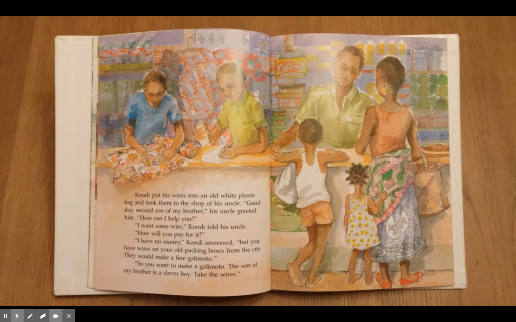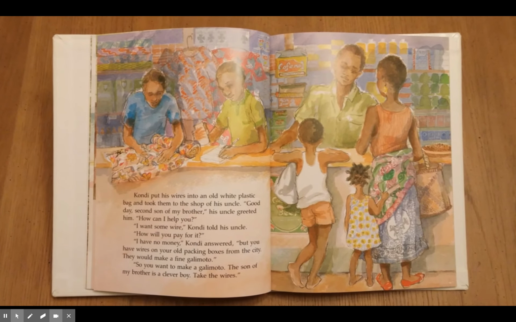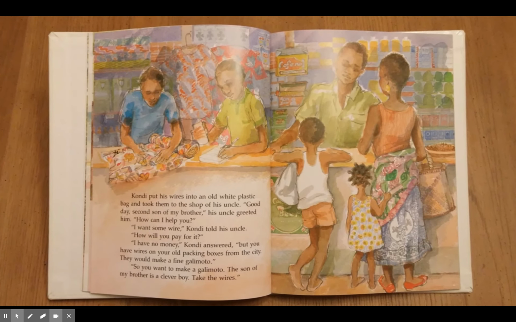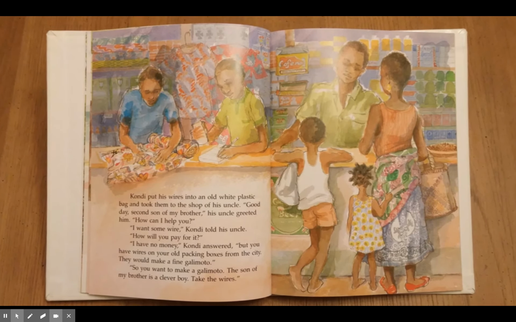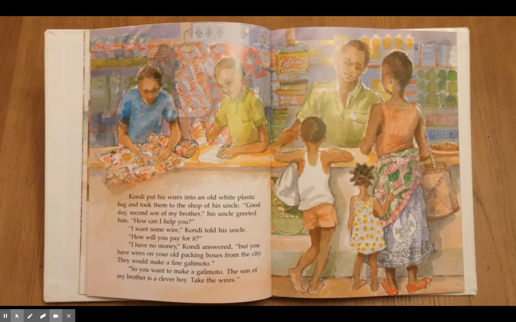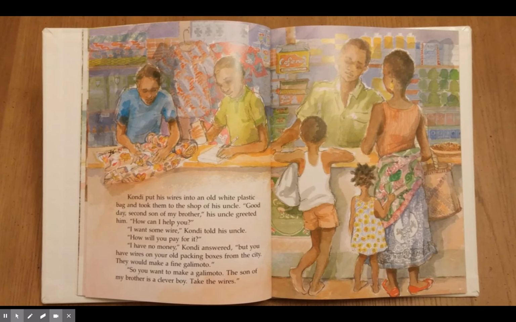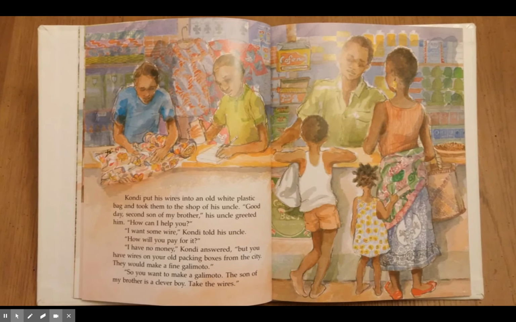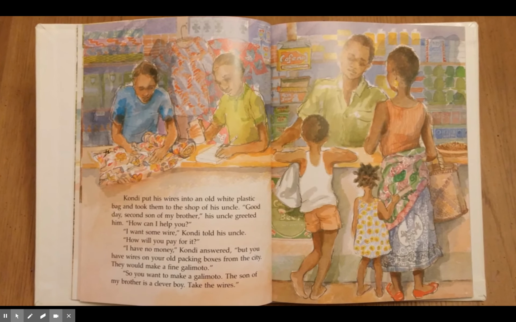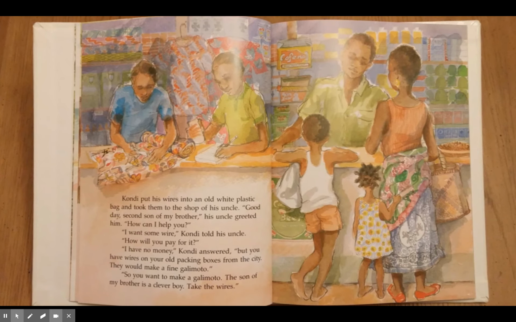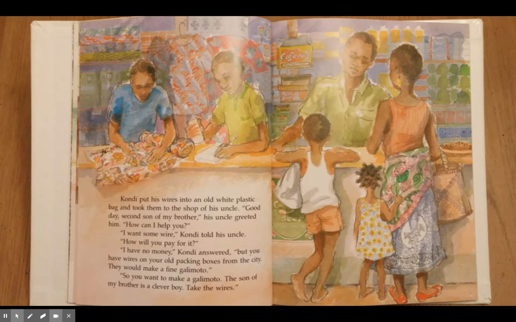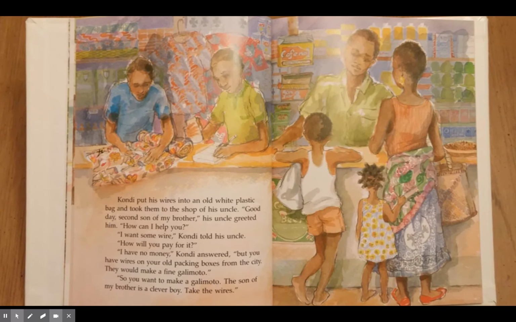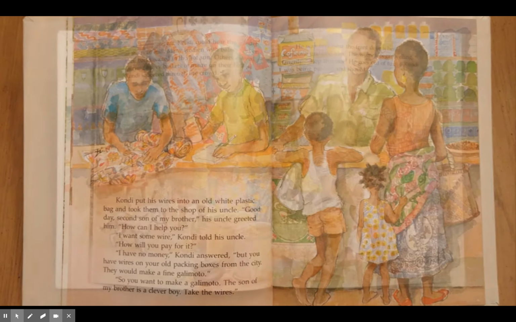Condi put his wires into an old white plastic bag and took them to the shop of his uncle. "Good day, second son of my brother," his uncle greeted him. "How can I help you?" "I want some wires," Condi told his uncle. "How will you pay for it?" "I have no money," Condi answered, "but you have wires on your old packing boxes from the city. They would make a fine Galimoto." "So you want to make a Galimoto? The son of my brother is a clever boy. Take the wires."